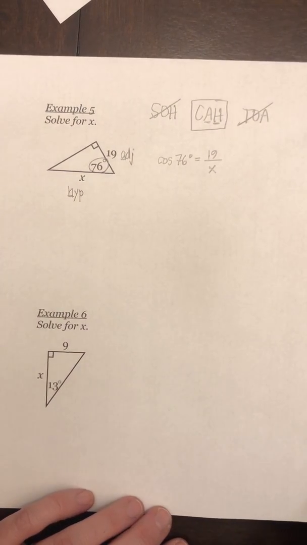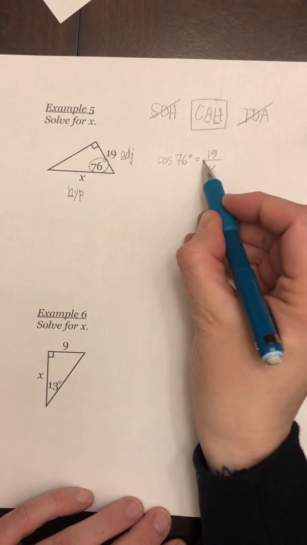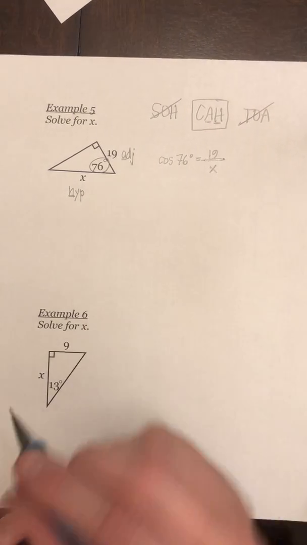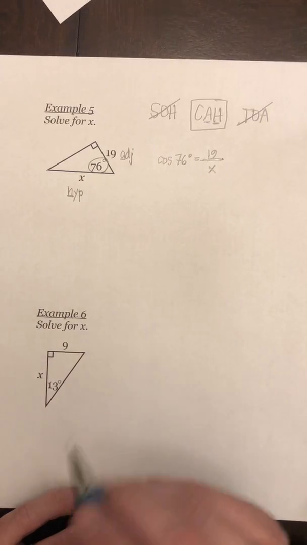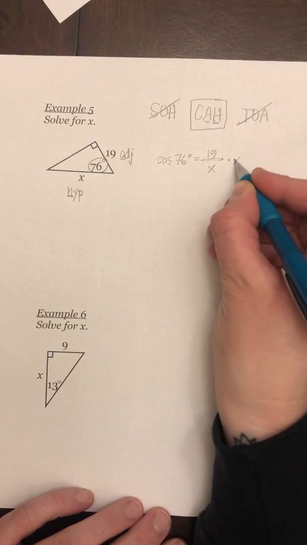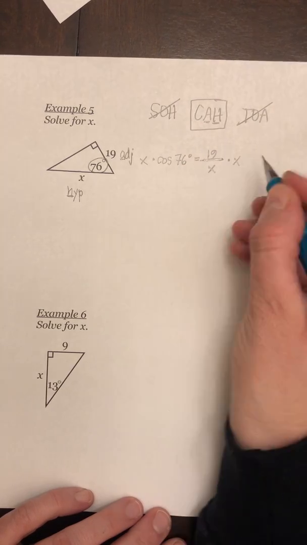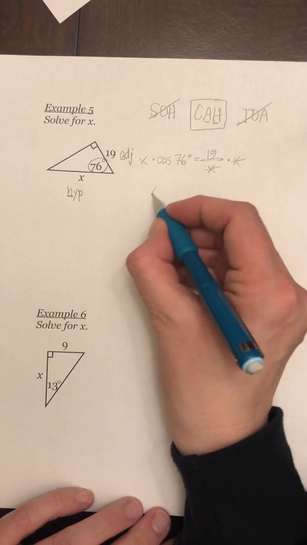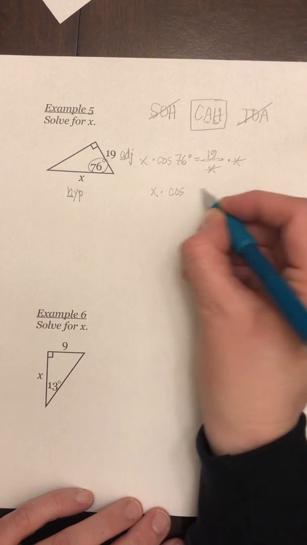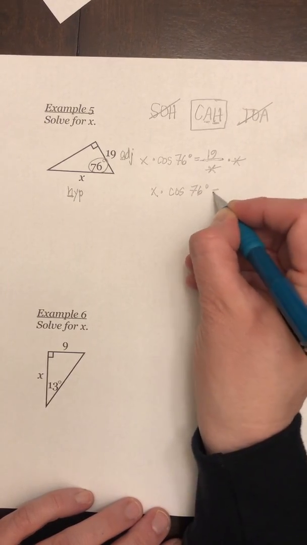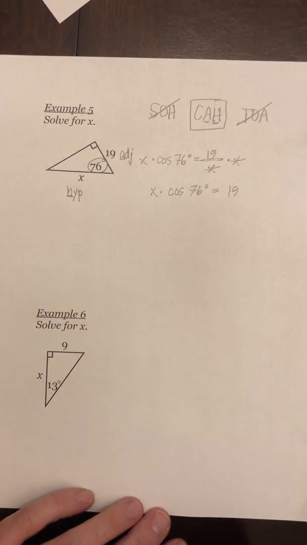Okay, remember, you're not allowed to use the calculator until you get X by itself, and we have a little bit of work to do. So look at where the X is. It's not in the numerator, it's in the denominator. Why is it in the denominator? Because this fraction bar means division. How do you undo division? You multiply. So the first thing I'm going to do is multiply both sides by X. So I have X times cosine of 76 degrees equals 19.